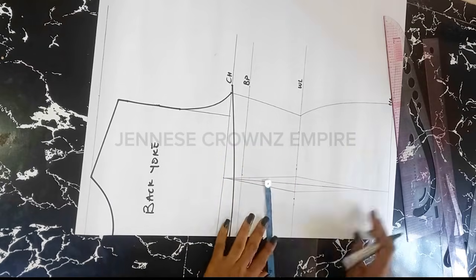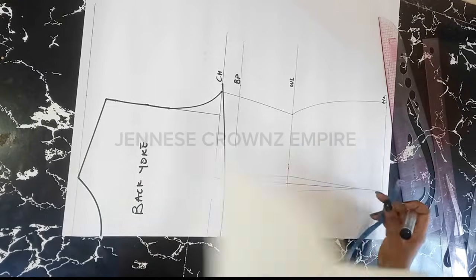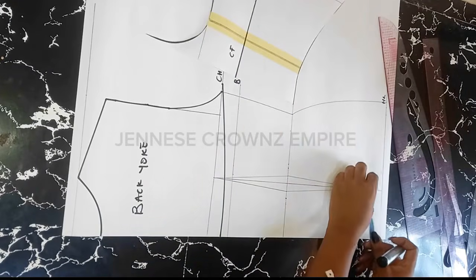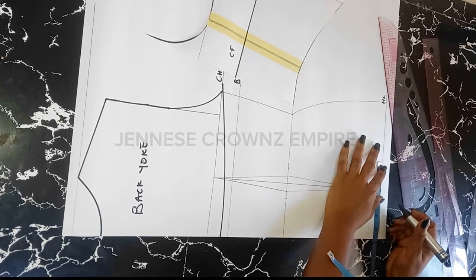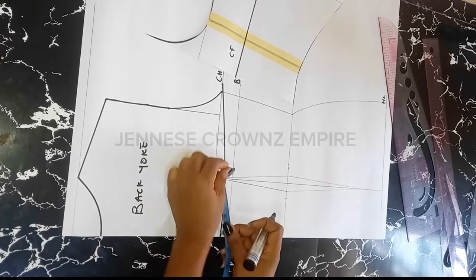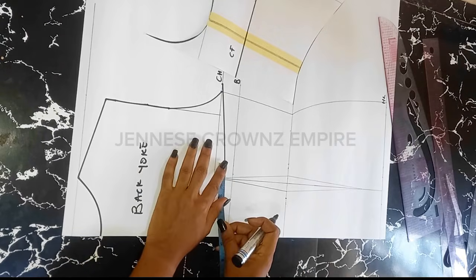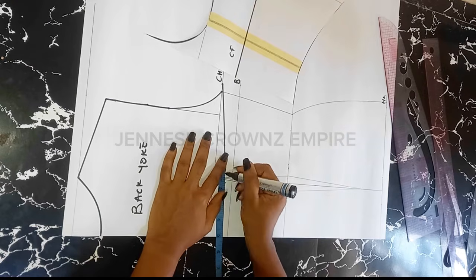So on this point of this dart, I decided to come out on both sides by 0.5 inch. There's a reason for it. So I'm also going to come down here. When I measured what I have at the waist now, I have 2 inches. So I'm going to divide the 2 inches and put 1 inch on both of the dart lines.